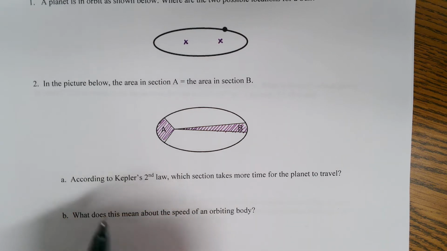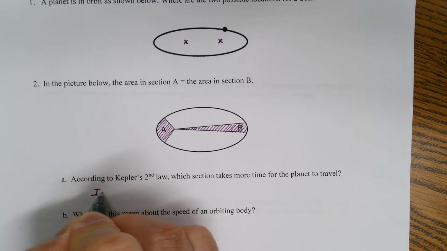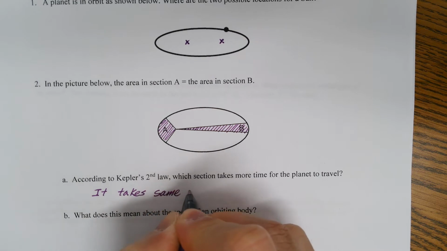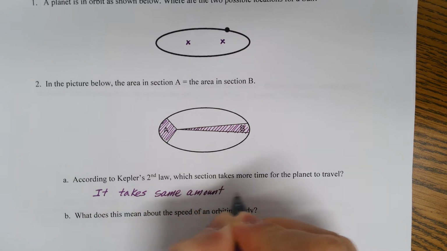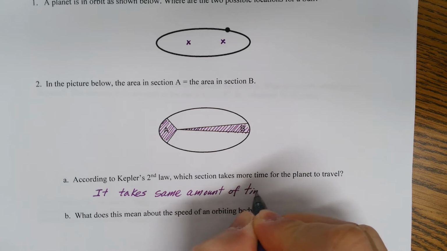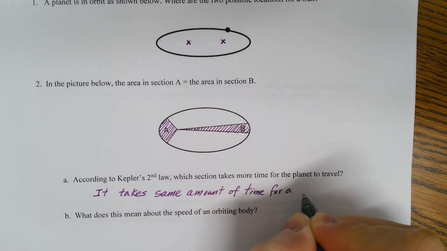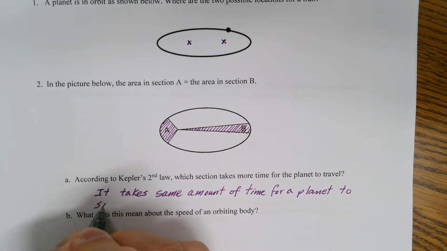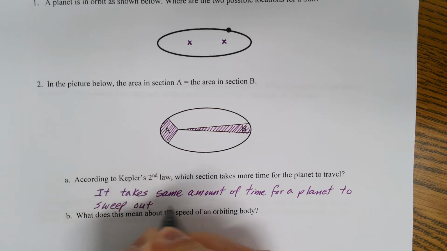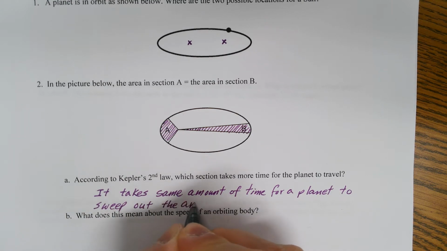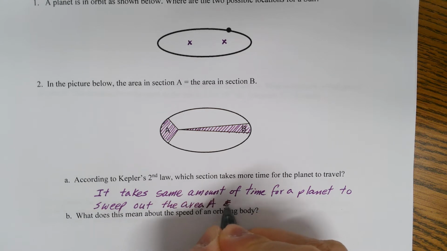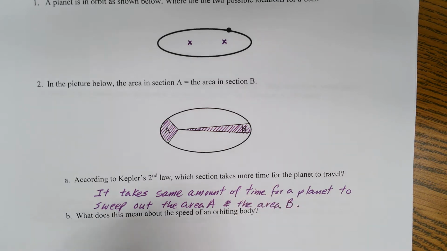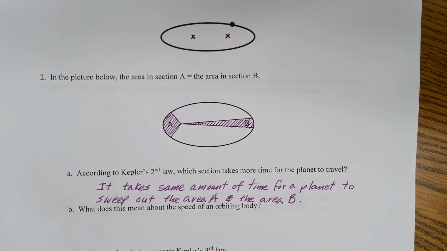So you could write down it takes the same amount of time for a planet to sweep out the area A and the area B. It has to be the same. Okay.